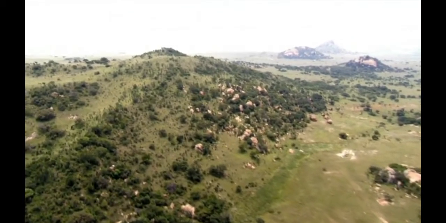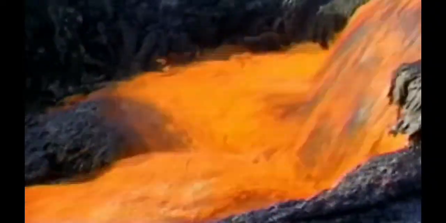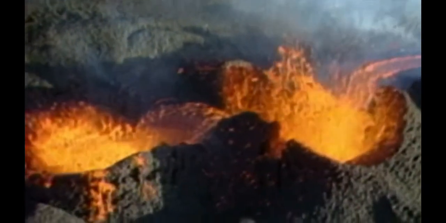But Valbara's days are numbered. A rising plume of heat is growing beneath it. It's about to rip the world's first supercontinent into pieces.